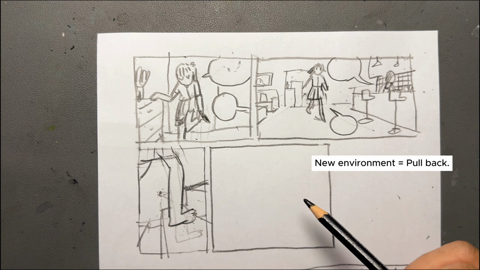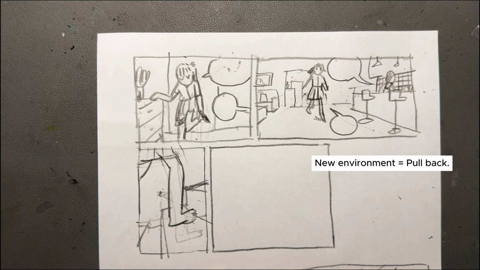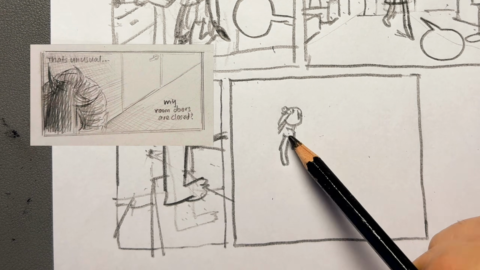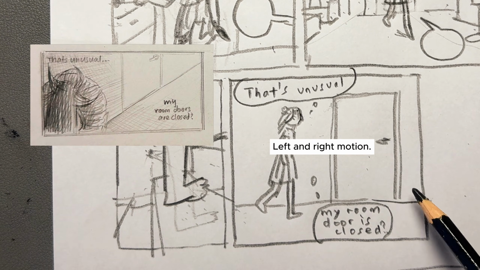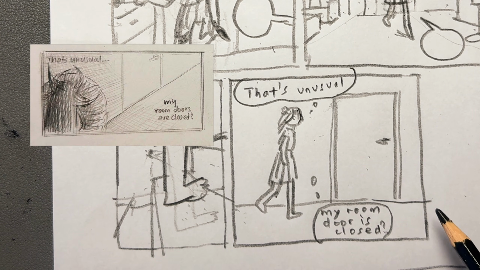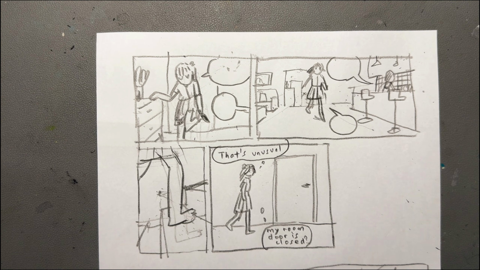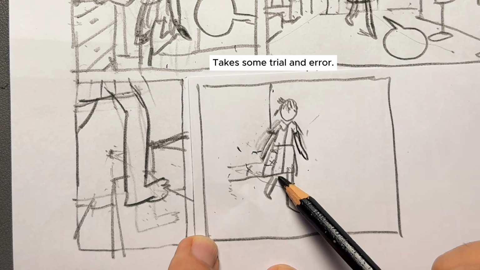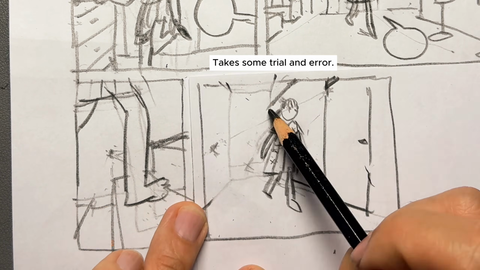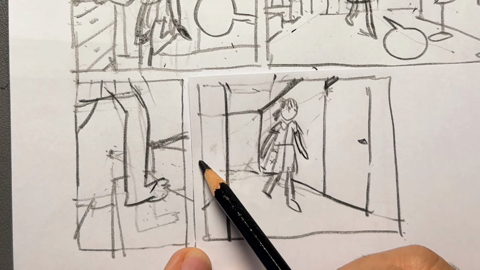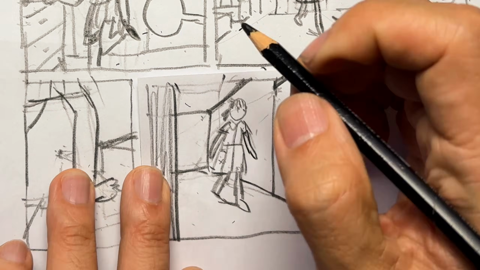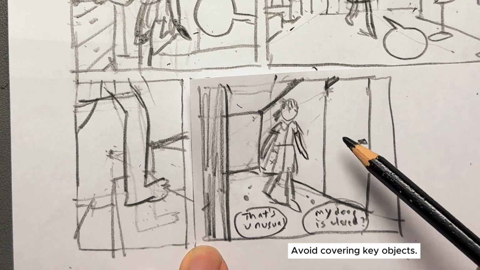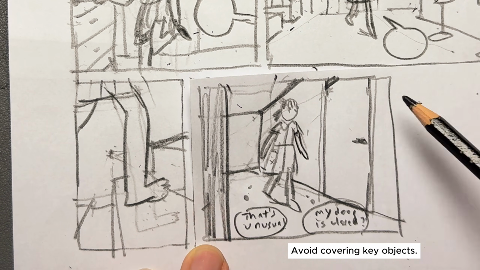When we move to a totally new environment, I think it's good to pull back and show more of the scene. We may not need a complex angle. We can just show a side angle. So although this is a simpler angle, it is clearer than the angled scene. But supposing I really wanted an angled shot, if the perspective point was here, the wall would be covering here. She's walking here. All right, try not to cover the door, since the door seems to be an important object.